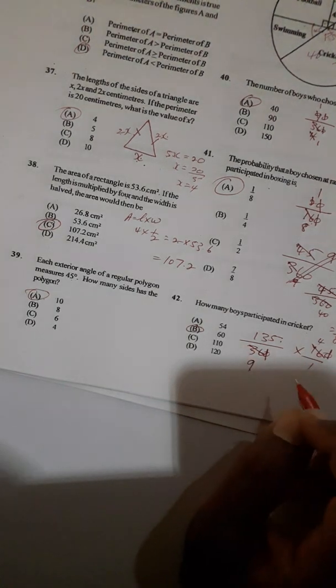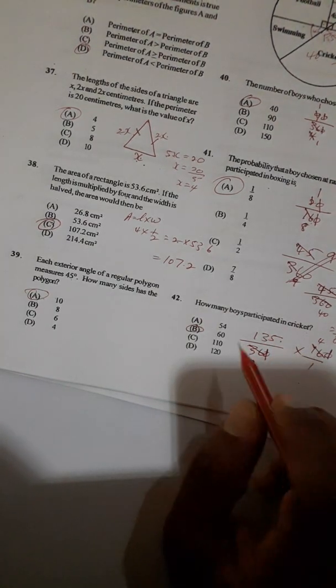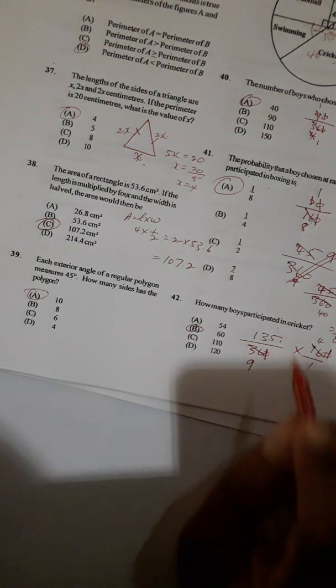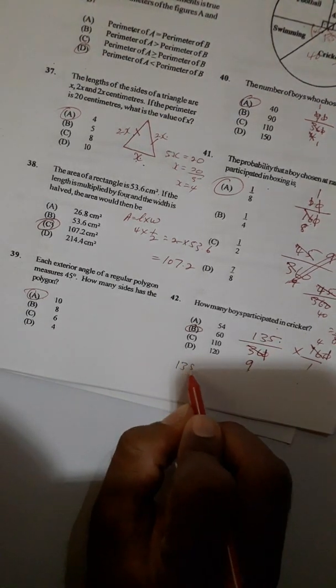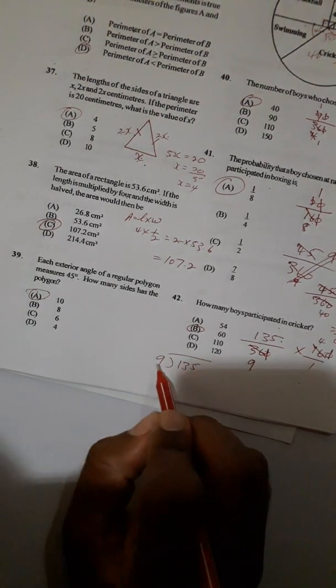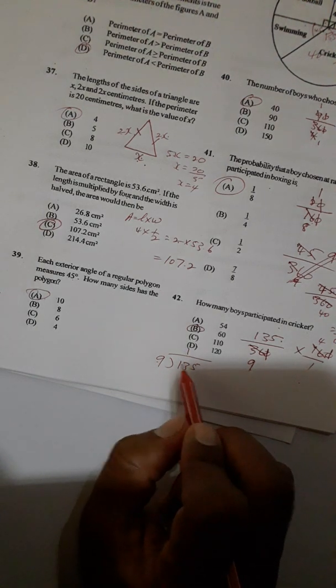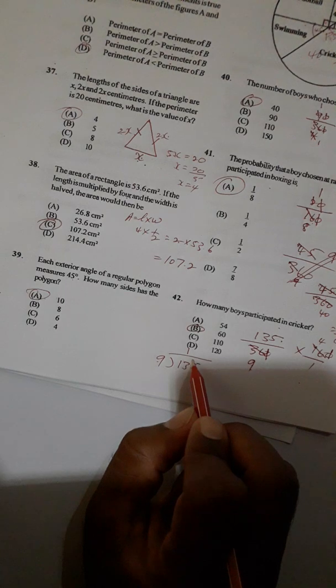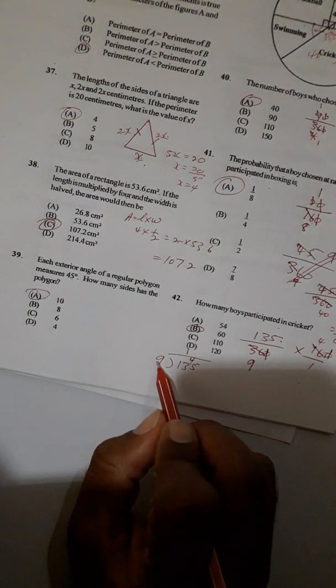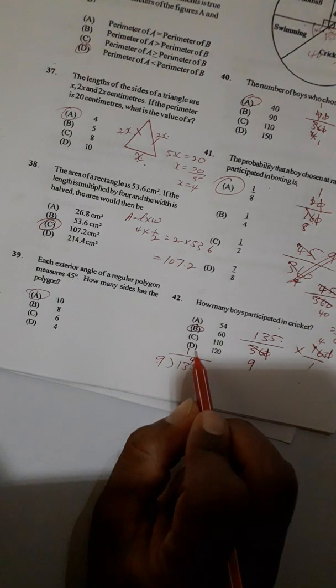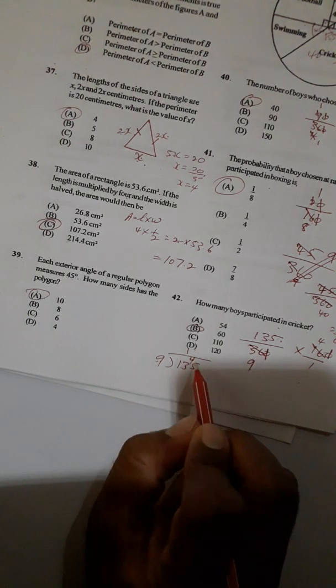But just in case you wonder how we can do it. Let's see if we can cancel the 9 and 135. Let me try it here. 9 can go into 13 one time. How many remain? 9 and what make 13? 9 and 4. Yep. 9 can go into 45 5 times.